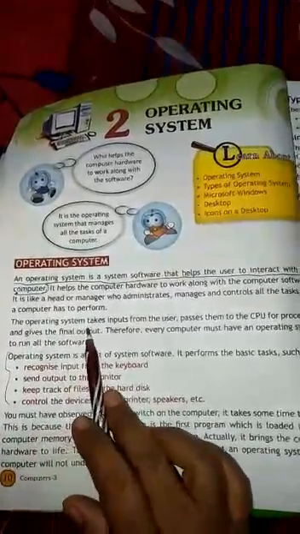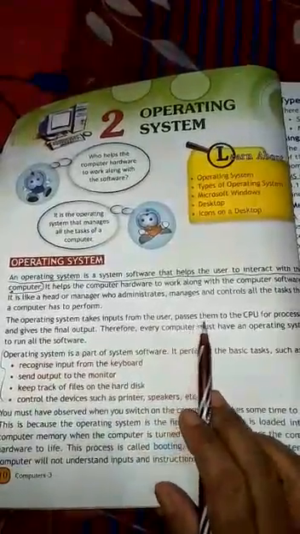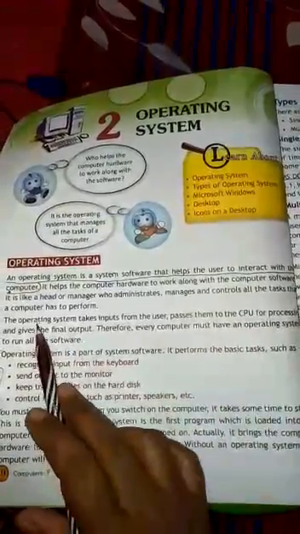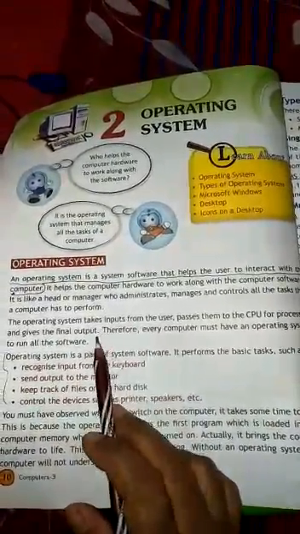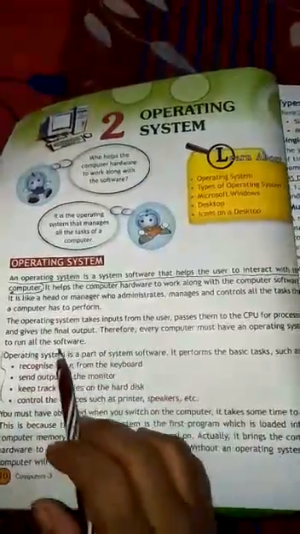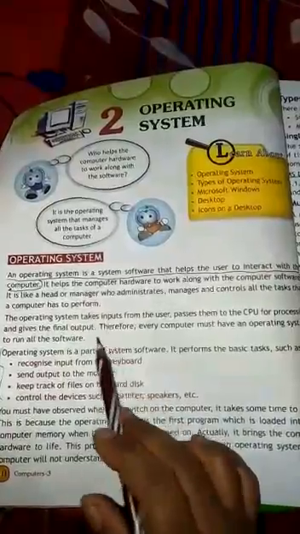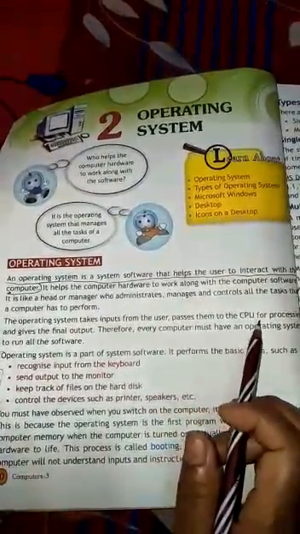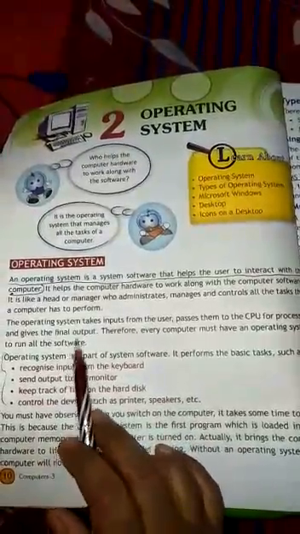The operating system takes input from the user, passes it to the CPU for processing and gives the final output, like the IPO cycle. With the help of the IPO cycle, the operating system at first takes the input I, then passes it to the CPU for processing P and then gives the final output or result.